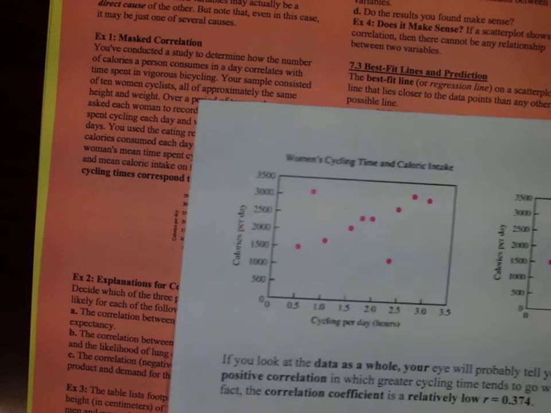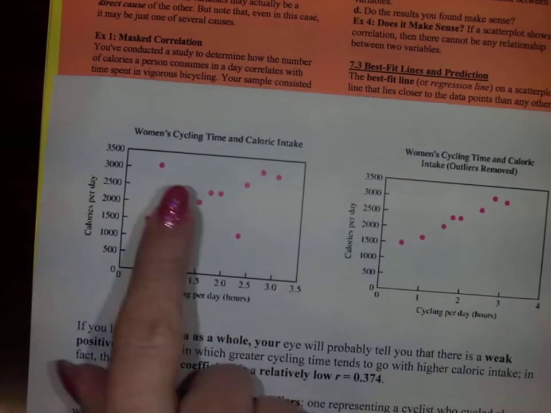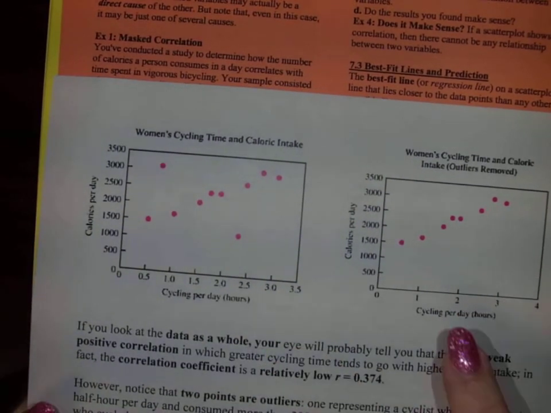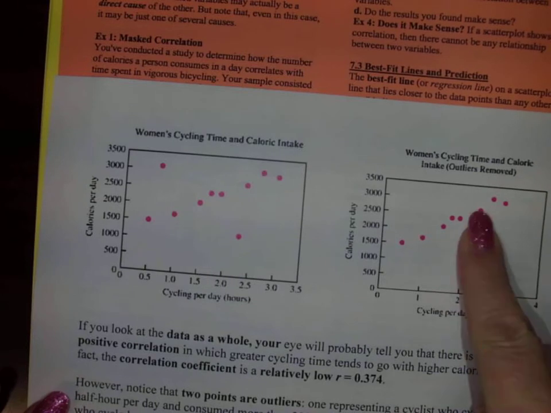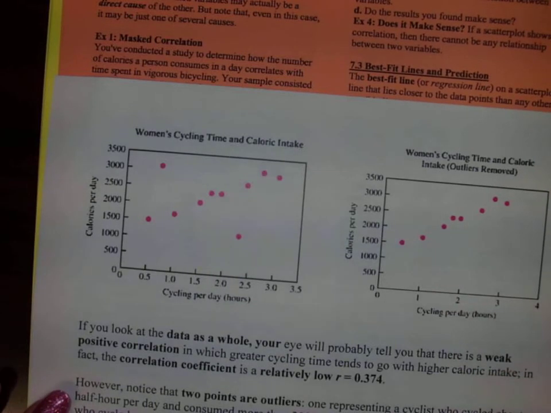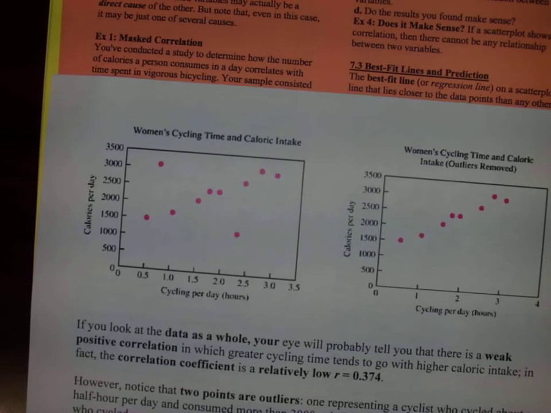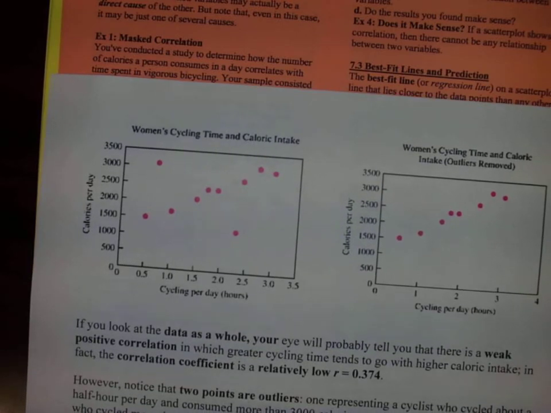Now, if I delete those two outliers, this is what my graph looks like. Now this looks like we have a strong correlation without the two outliers.